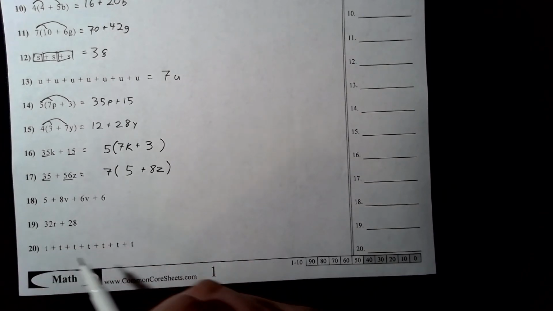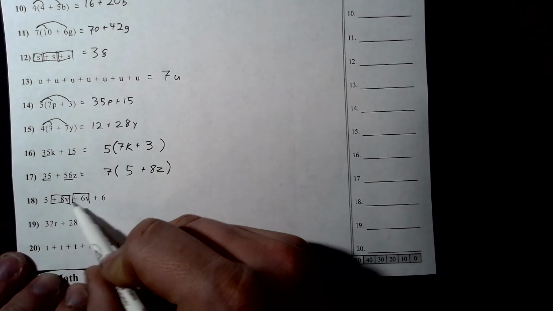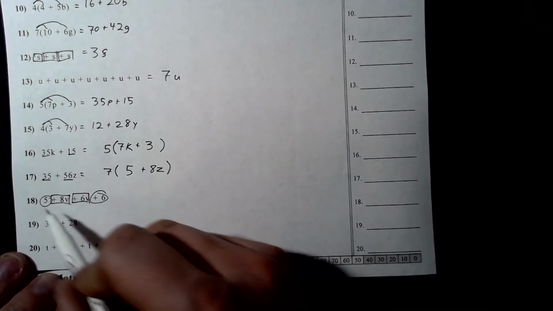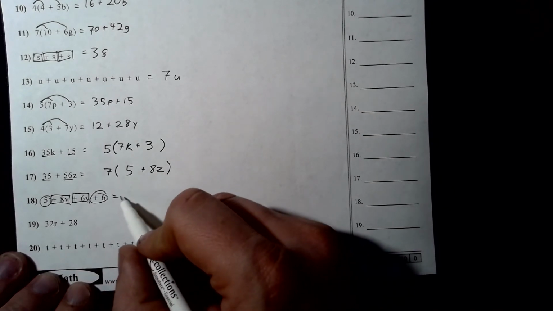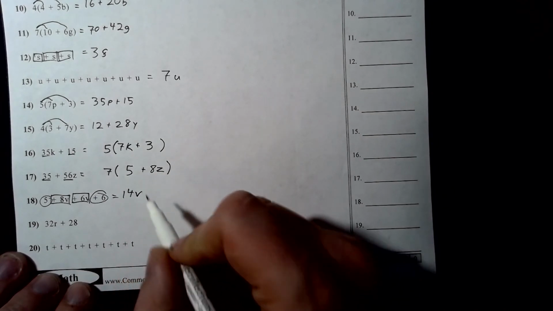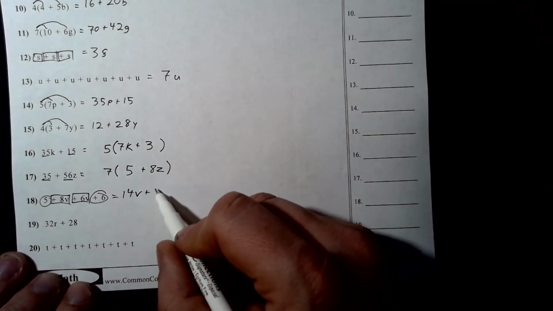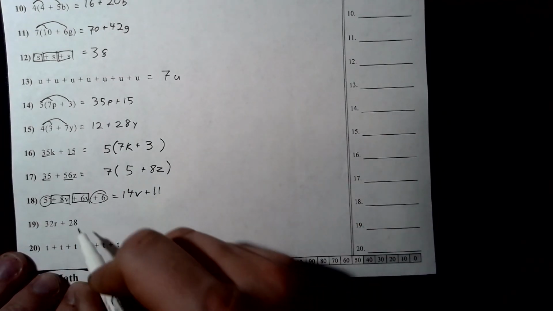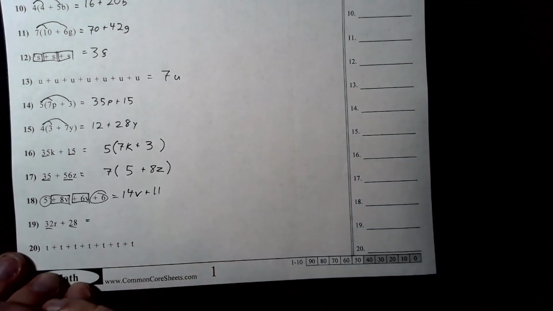For number 18, we will be combining my variables and combining my constants. 8v plus 6v equals 14v, plus 5 plus 6, that is 11. Number 19, 32 and 28 both have common factors.